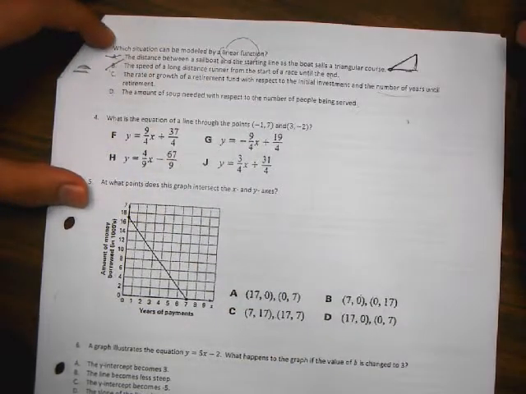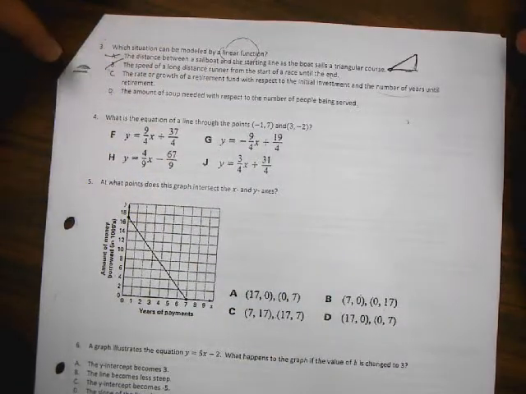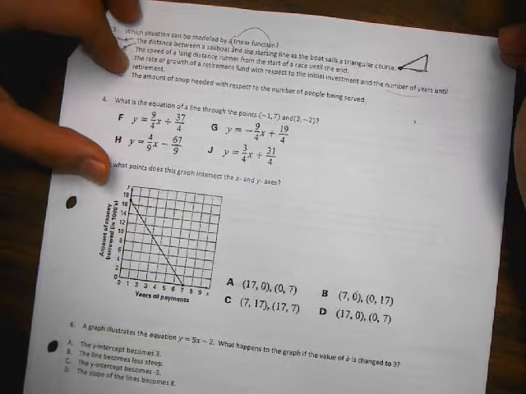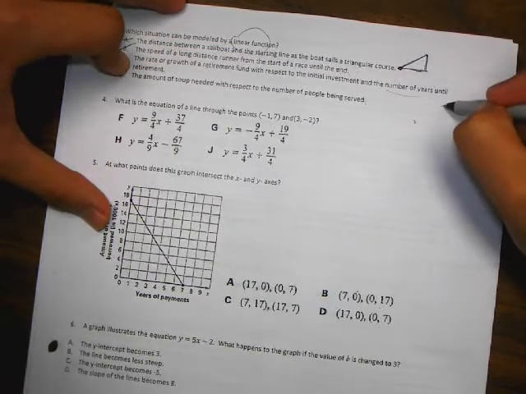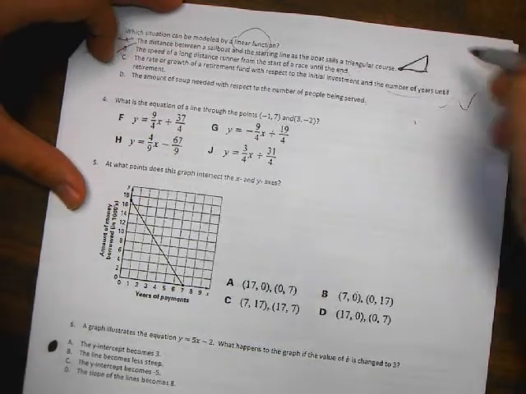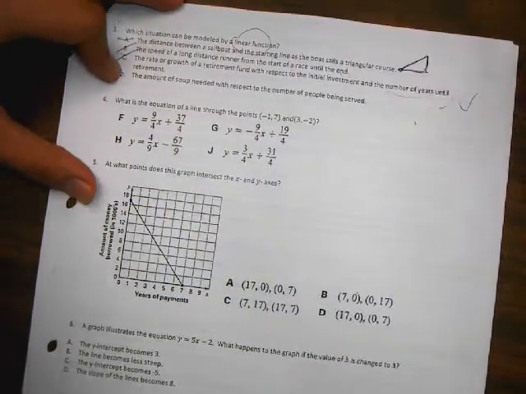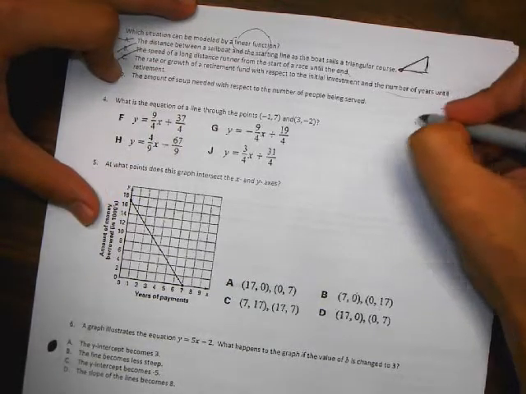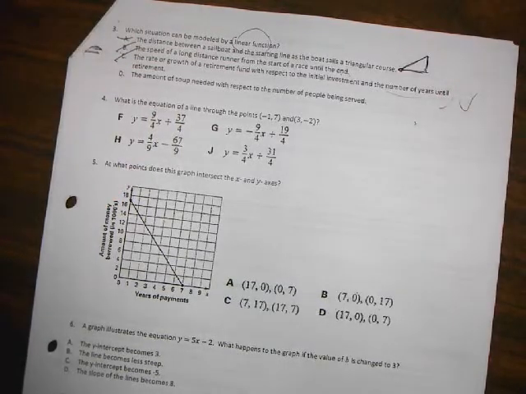And C, the rate of growth of a retirement fund with respect to initial investment and the number of years until retirement. So with investments, the investment can go up and can go down, and go back up as well. So it's changing, so it's not C. And D, the amount of soup needed with respect to the number of people being served. So if you have 3 people, for example, you would need 3 soups. If you have 6, you would need 6 soups.